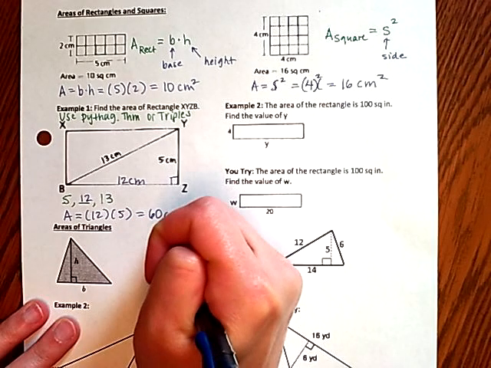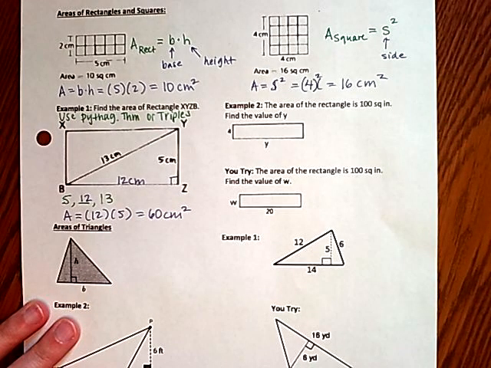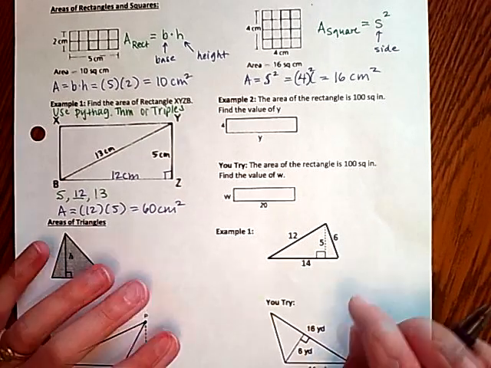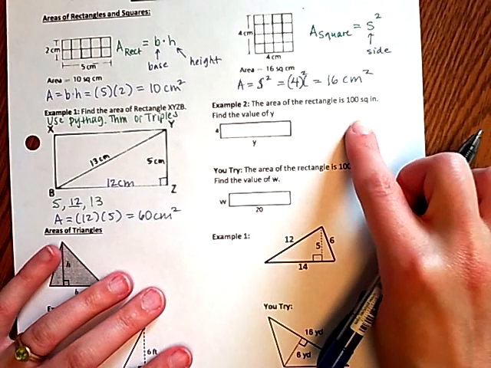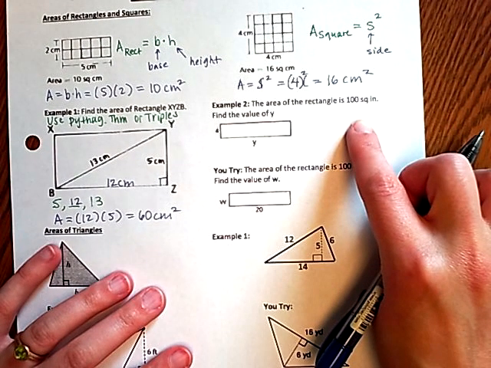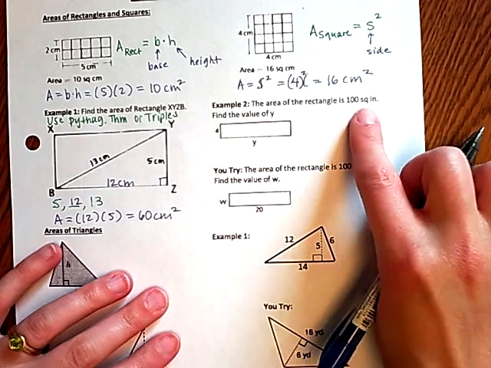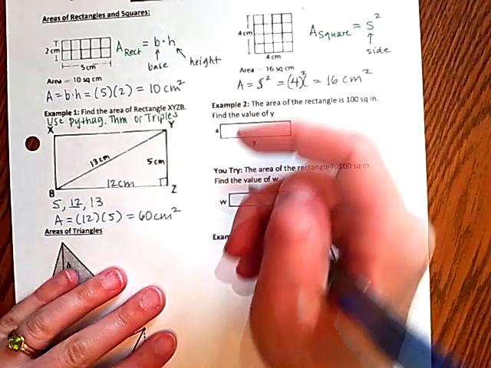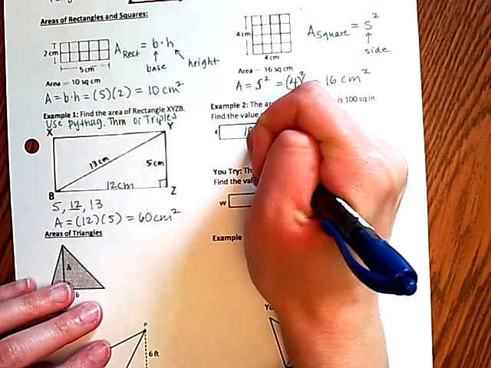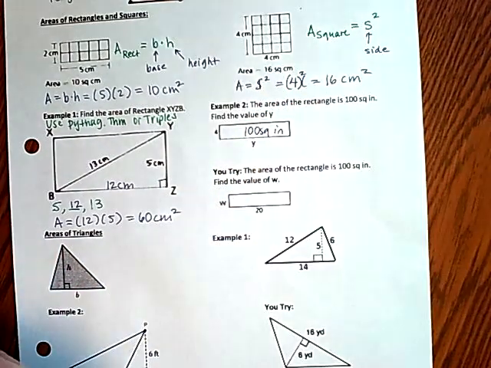So I could divide both sides by 4 and I would get the base length of 25. And if you think about units, this y is a length, it's not an area, so it'd just be 25 inches. There wouldn't be any squared inches.